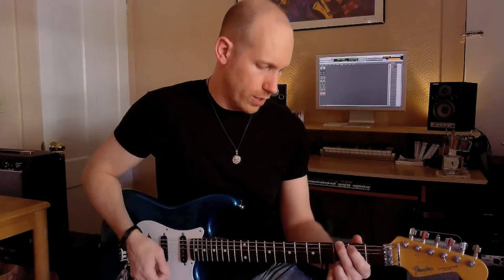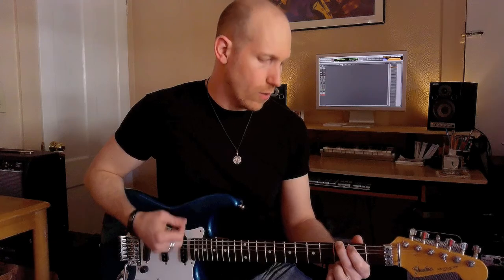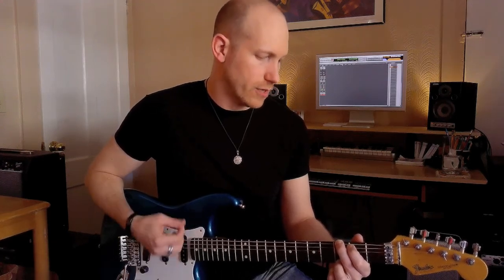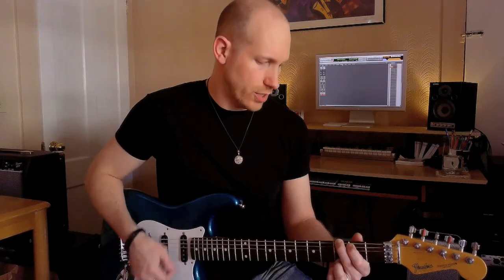1 and 2, 3, 4. Pretty simple, right? Now we're going to take that eighth note that we inserted and move it from the "and" of 1 to the "and" of 2.